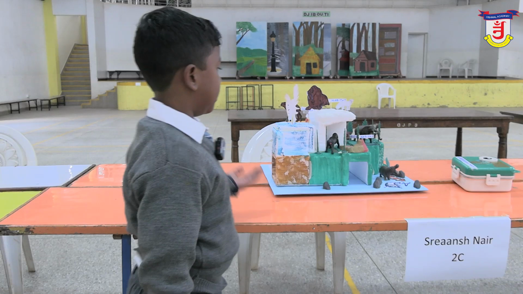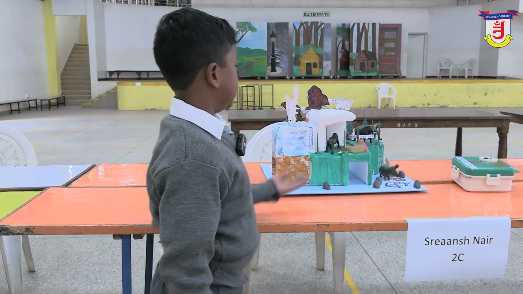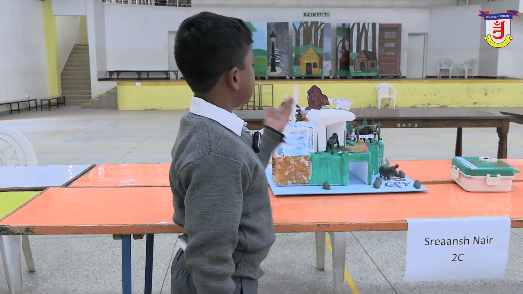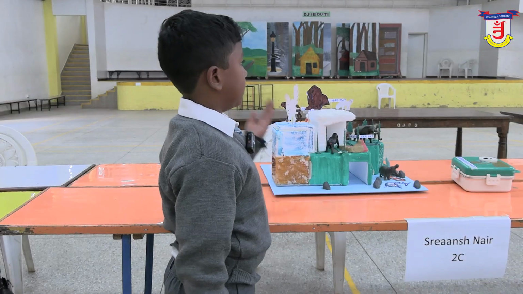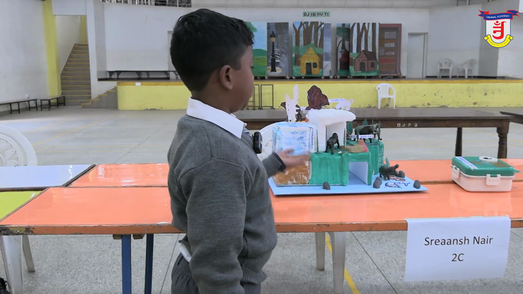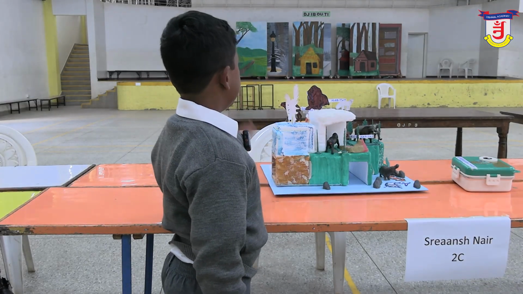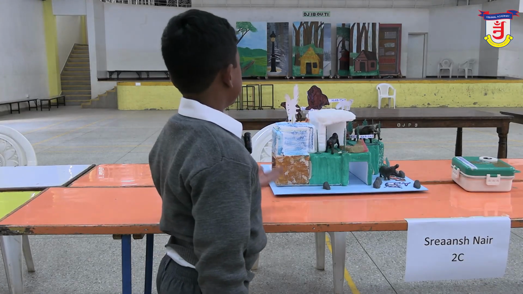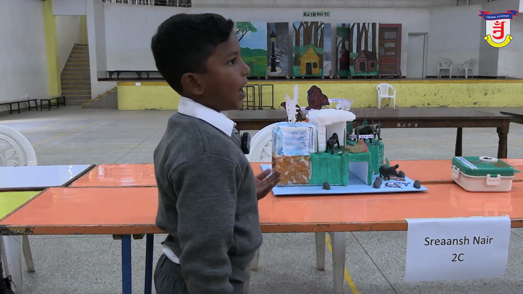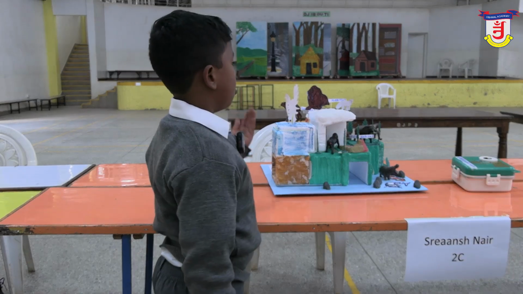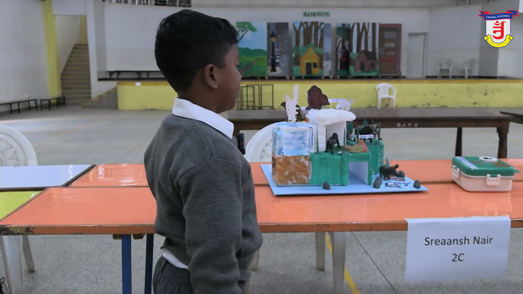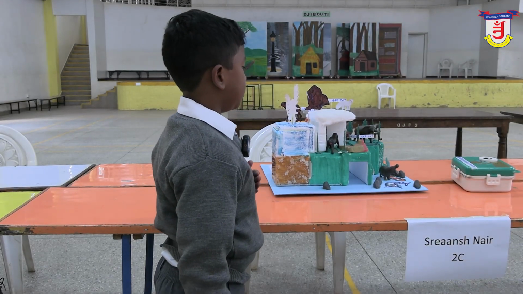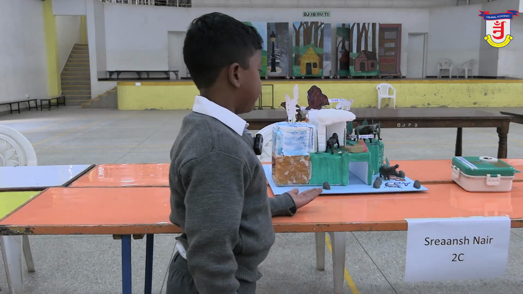which animals live there. Those habitats are aquatic habitat, forest habitat, animals that live on both land and water, desert habitat, Arctic region habitat, and aerial habitat. I am going to show you one by one which animals live where. I am going to start with the aquatic habitat.